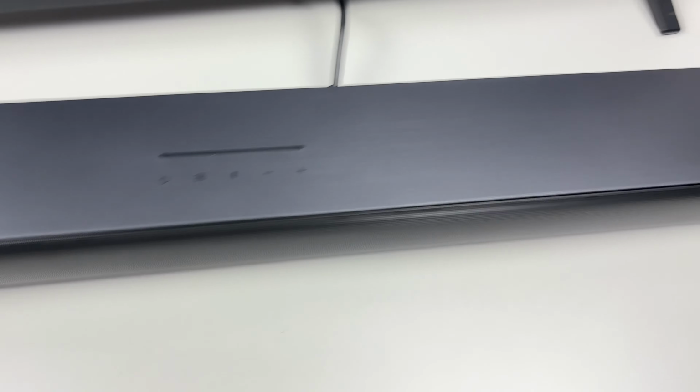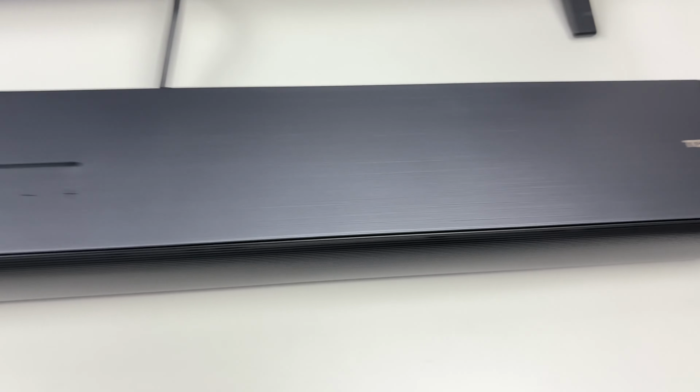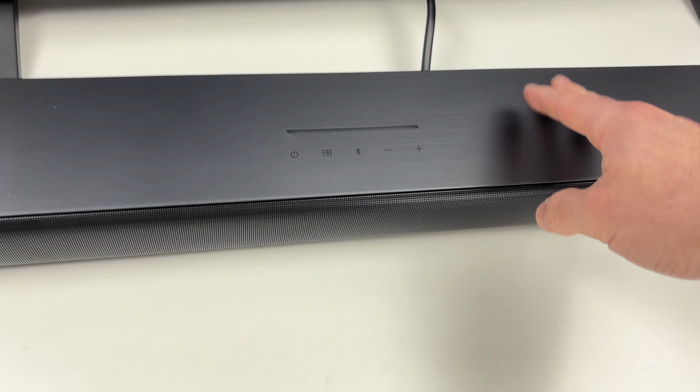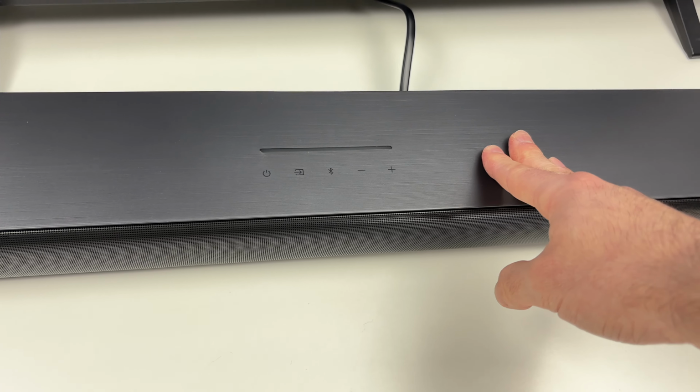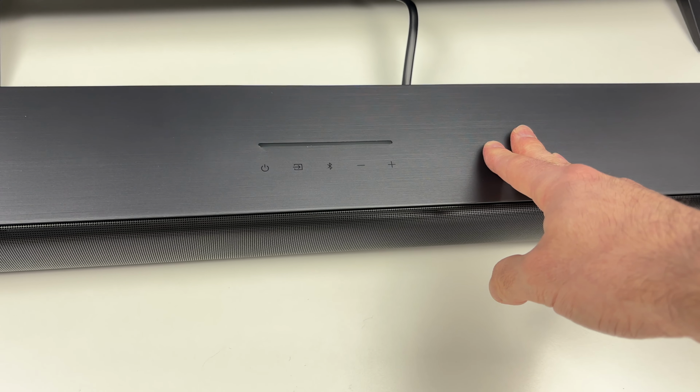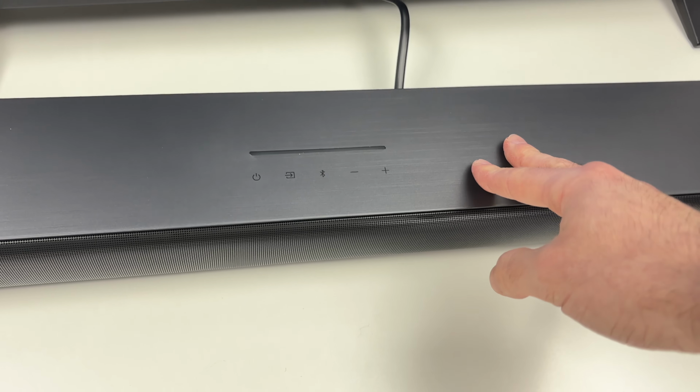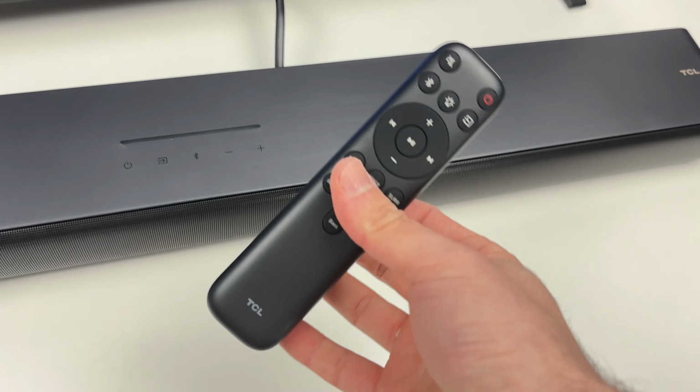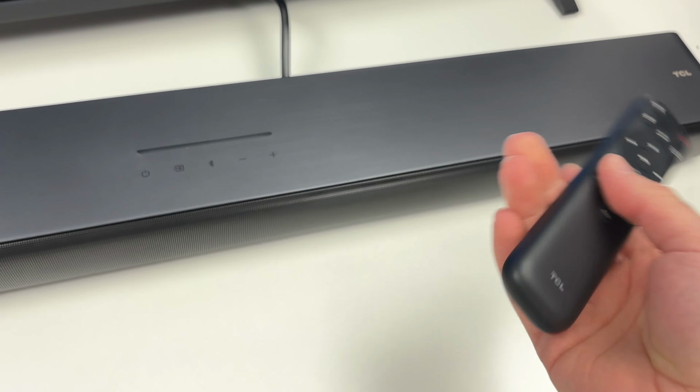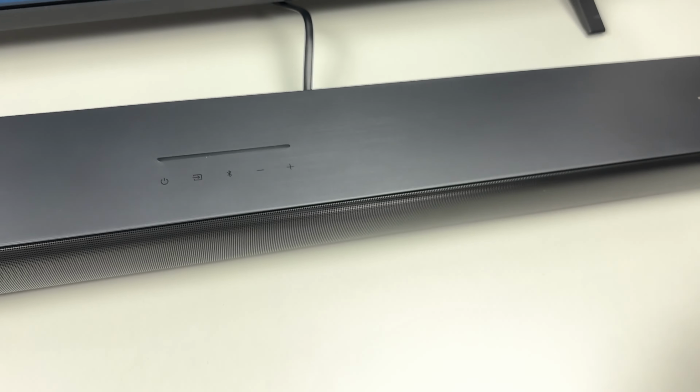How to use your TCL soundbar in case you don't have the remote control. You can still use it, don't worry. And at the end, I'll also show you how to get the remote control on your phone. This way, even if you have lost it, you don't have it, don't worry. You'll be able to use your phone and have access to all the features.